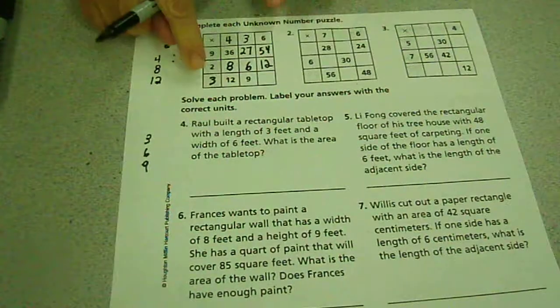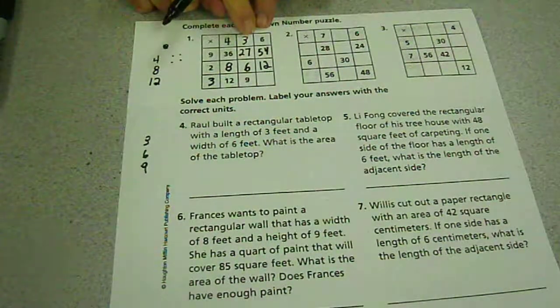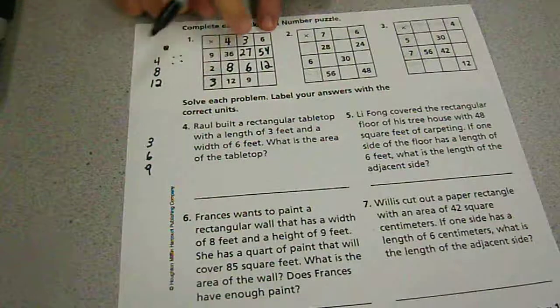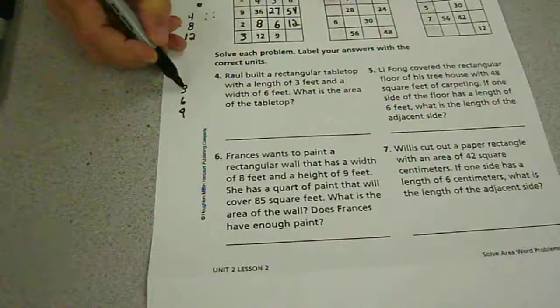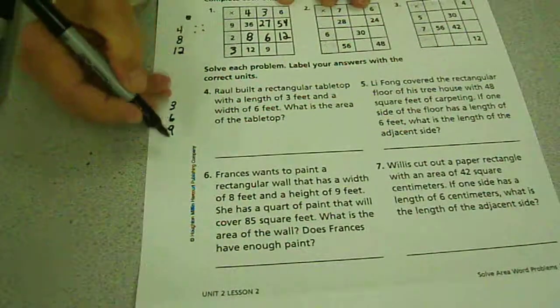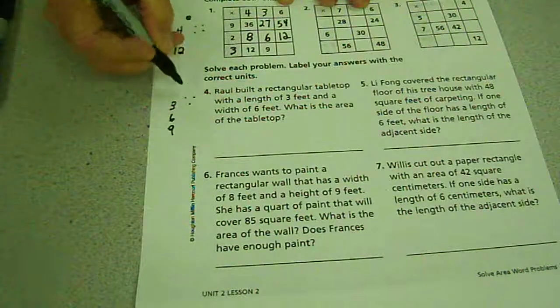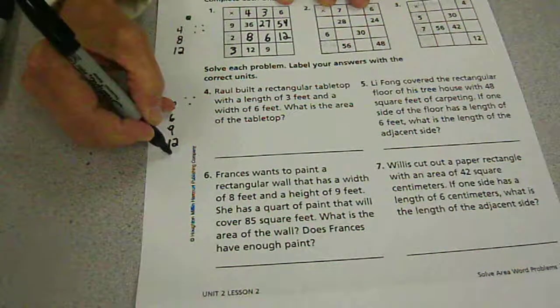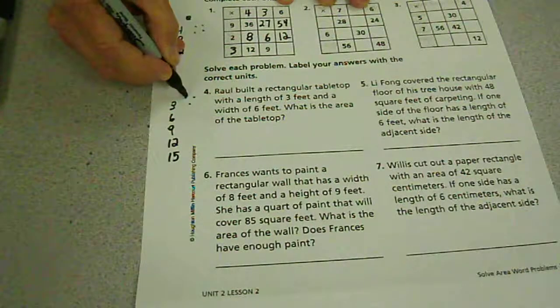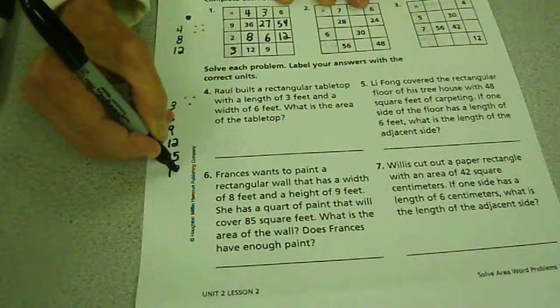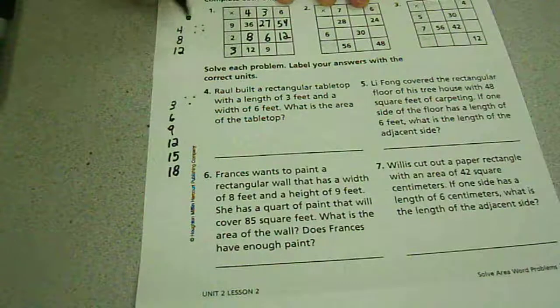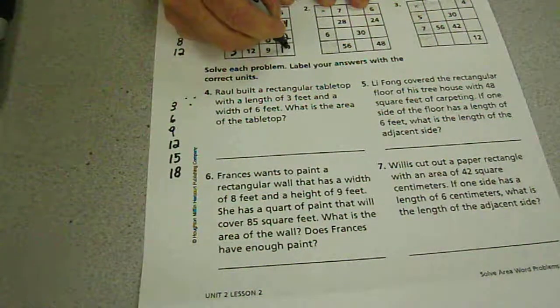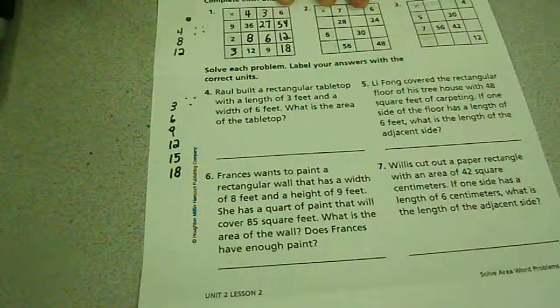I already have that. 3 times 6, I don't have that, so I have to keep counting by 3s now. 3, 6, 9, 10, 11, 12, 13, 14, 15, 16, 17, 18. Oh, I'm at 18. So 3 times 6 would be 18. And I move on to my next puzzle.